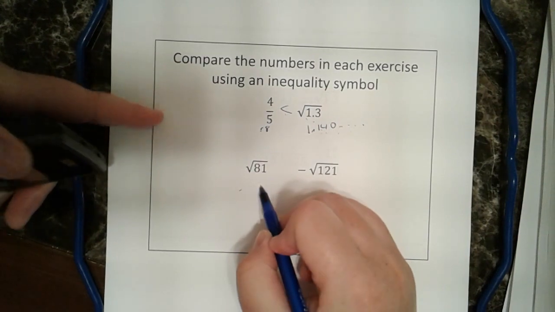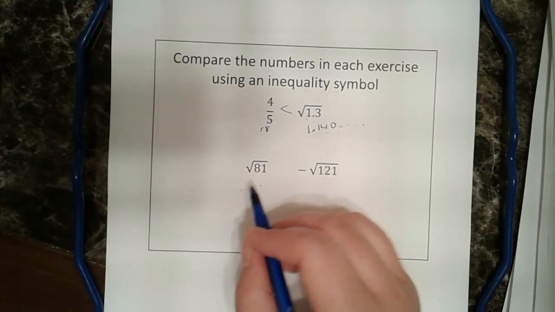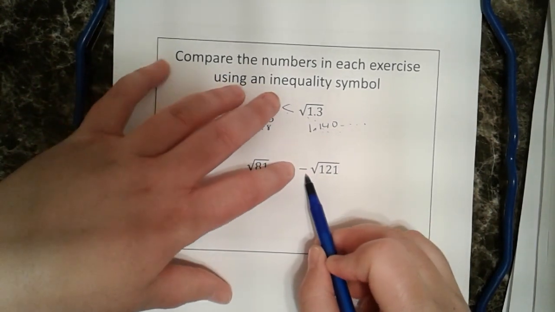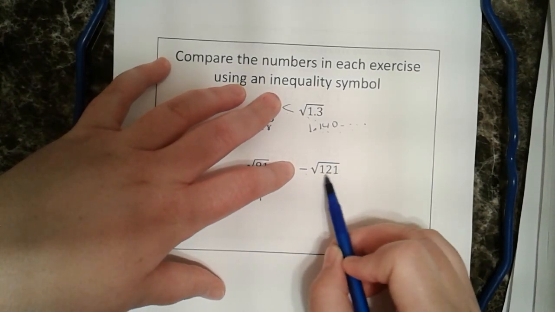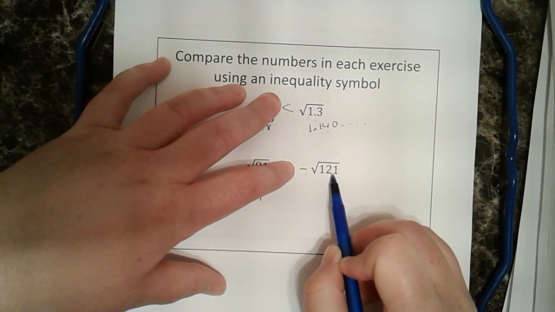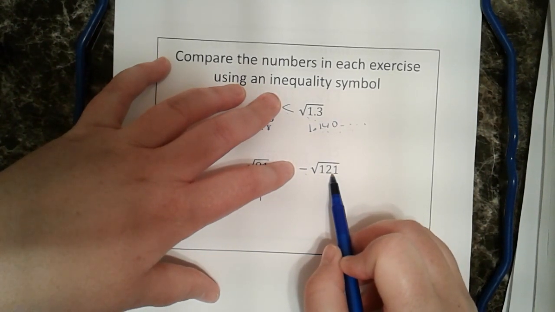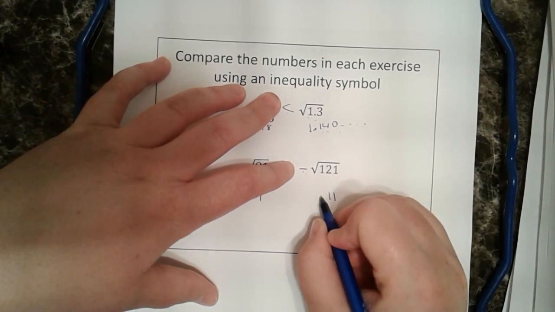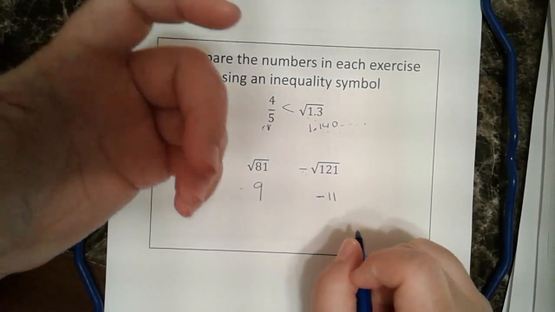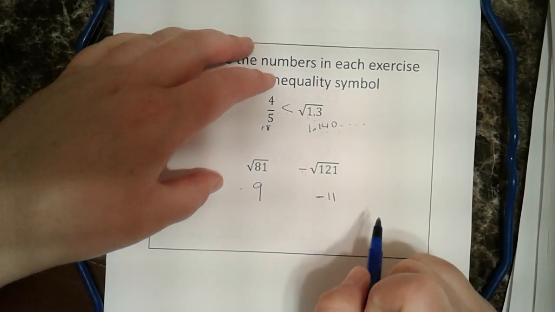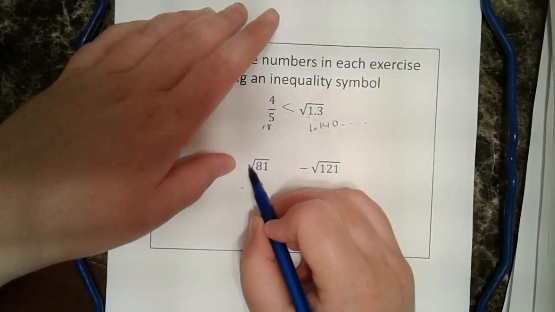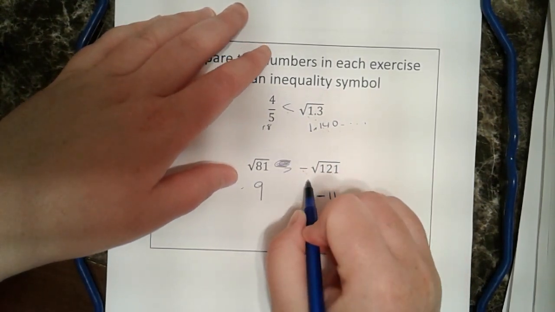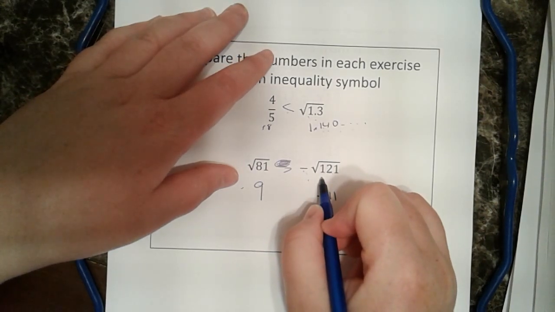Okay, what about this guy? Well, this comes down to, hey, 81 is a perfect square, so this is actually 9. Now this negative symbol outside means that it's the opposite of whatever this is. So what is the square root of 121? 121 is also a perfect square, and the square root of 121 is 11. This says the opposite of this, so this is going to be negative 11. So which one's bigger, 9 or negative 11? 9 is. So the square root of 81 is greater than the opposite of the square root of 121.